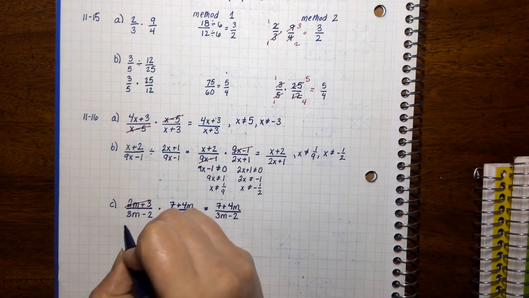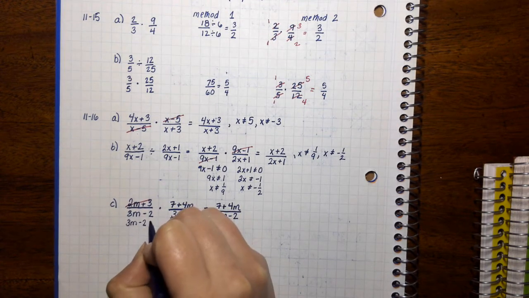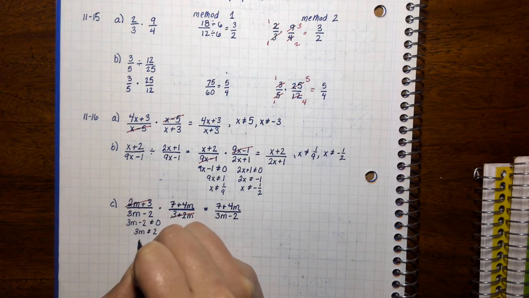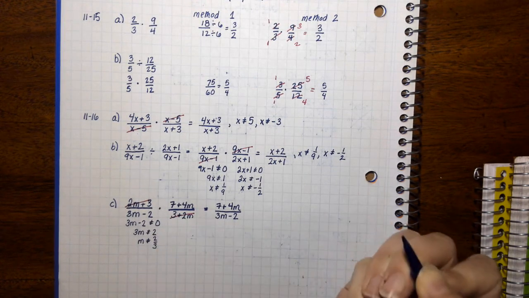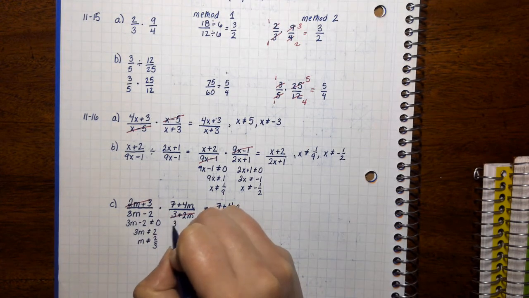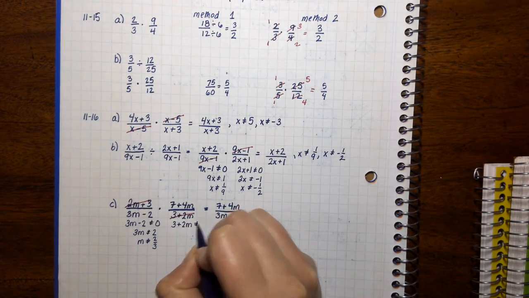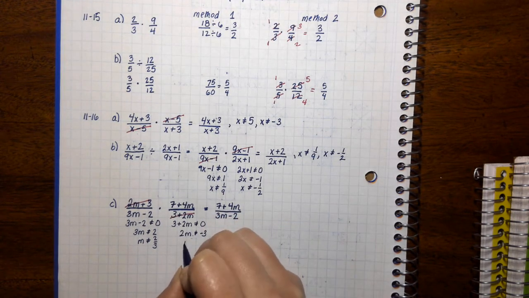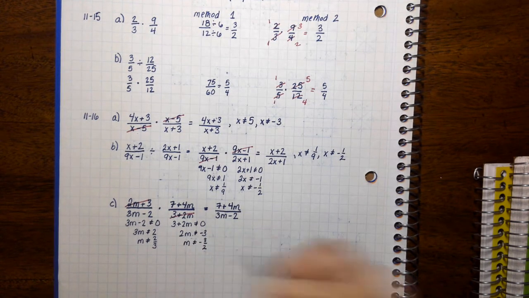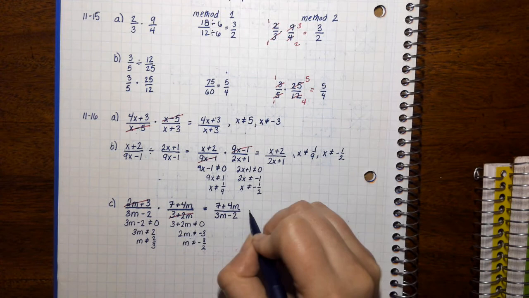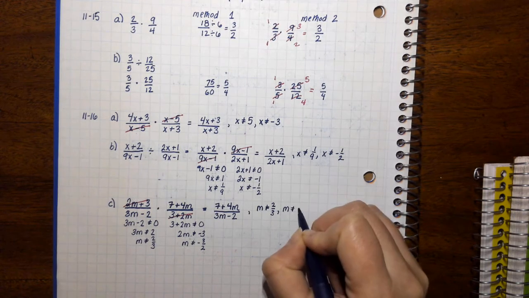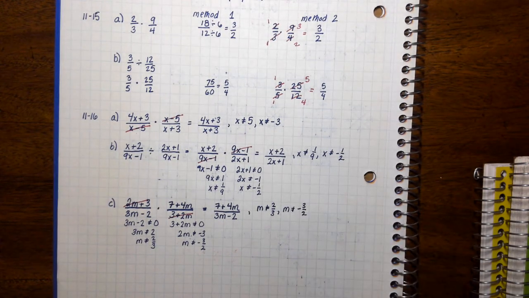For this one, 3m minus 2 cannot equal 0. 3m cannot equal 2. So m cannot equal 2/3. M cannot equal -3/2. Okay, great.